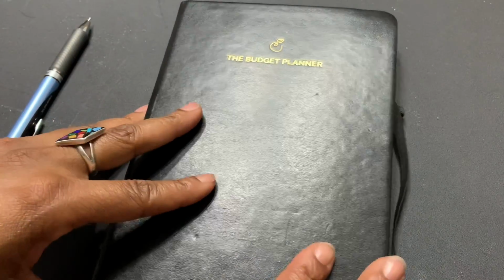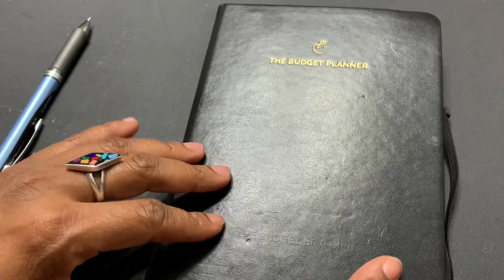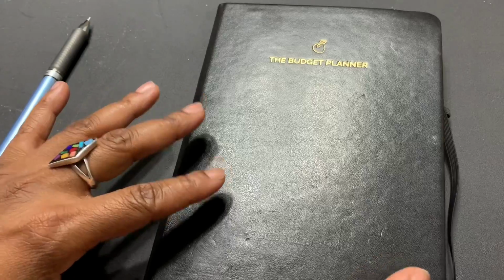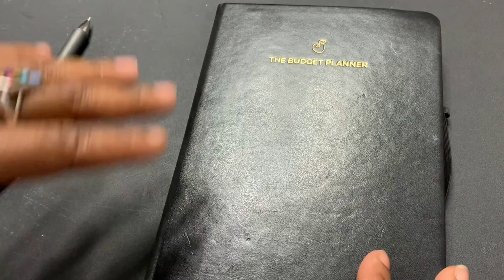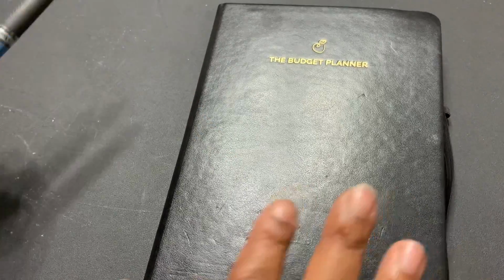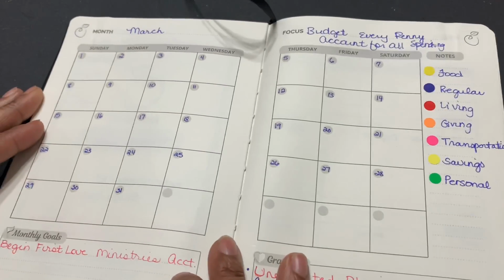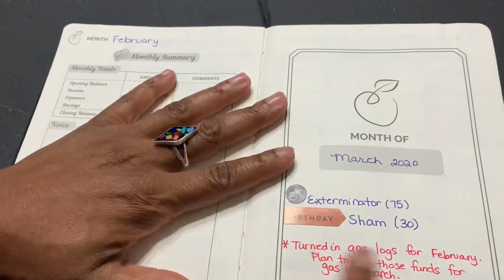So again, this is my Life in Apples planner. The company sent me this to review, and I love this planner for its convenience. I love the size of it. It is very handy to have, and I have been setting up my budgets thus far for the first and second month. So this is what it actually looks like for the month of March.